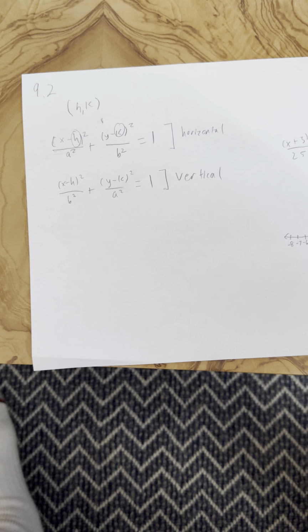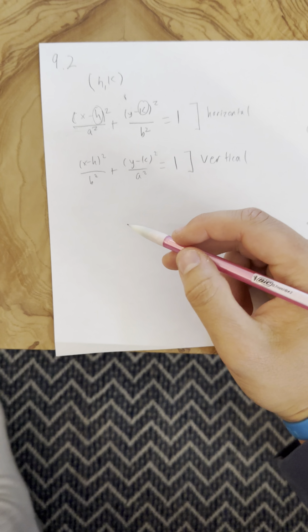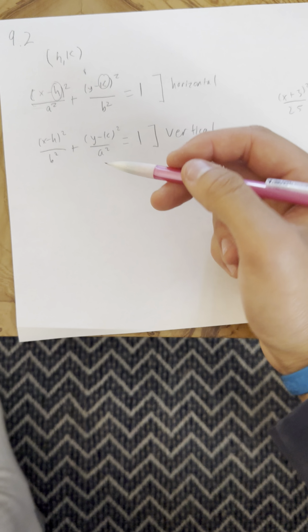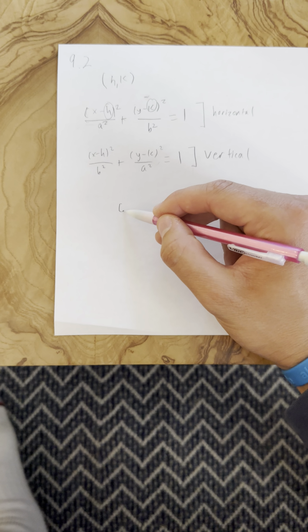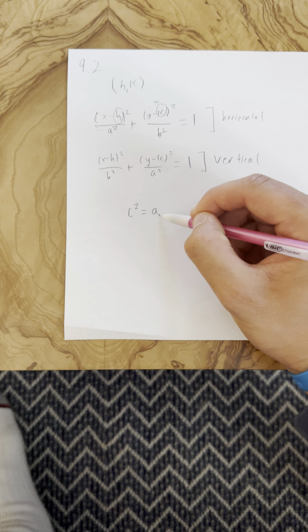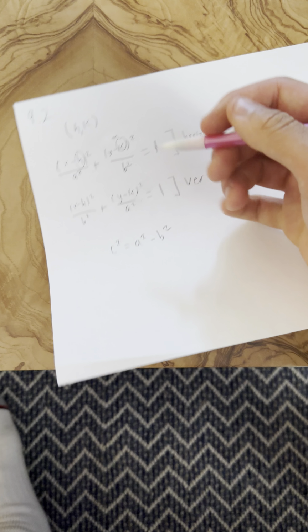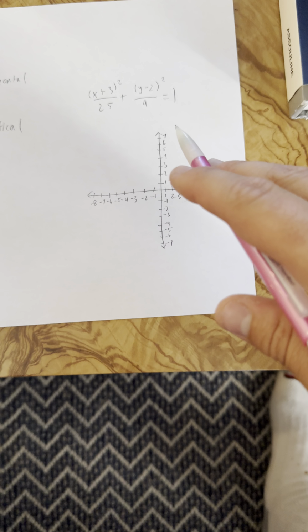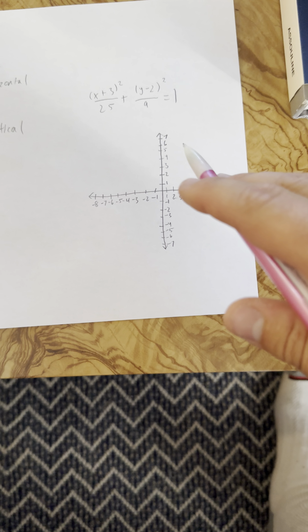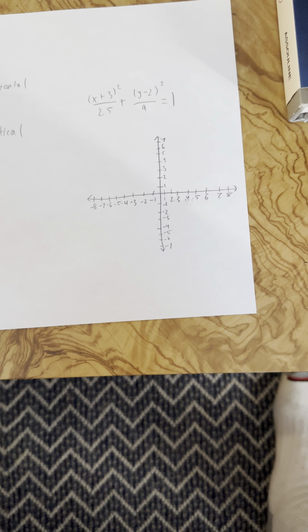Now, what we can do from here is apply it to an example, which we can also learn how to graph foci with, as those are determined by the a and b values with the equation c squared is equal to a squared minus b squared. Now, let's go look at our first example. (x + 3) squared divided by 25 plus (y - 2) squared divided by 9, which is equal to 1.